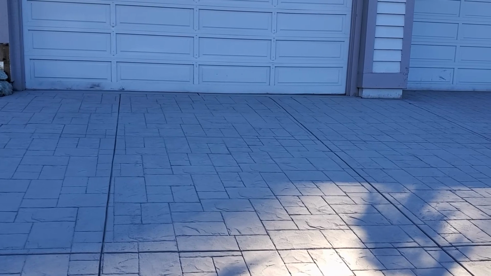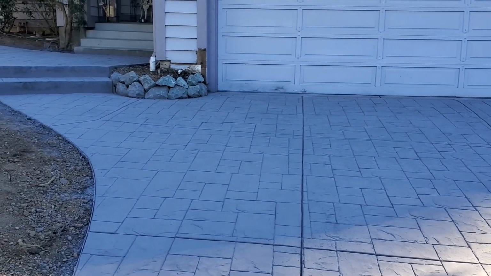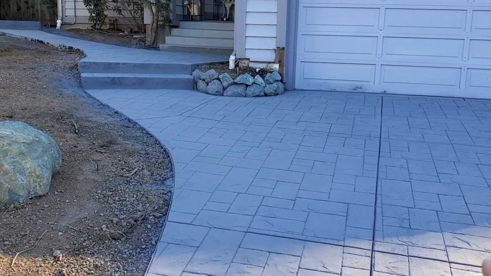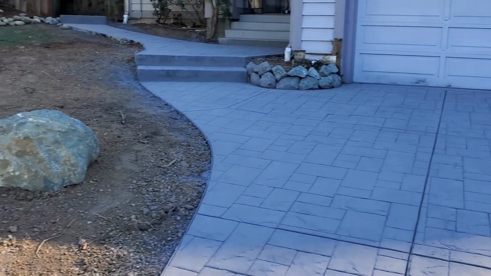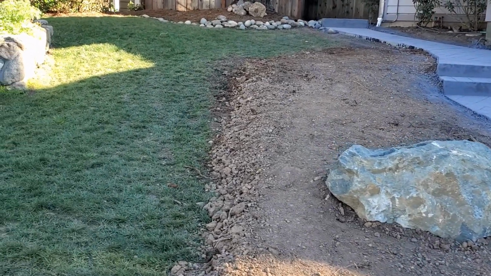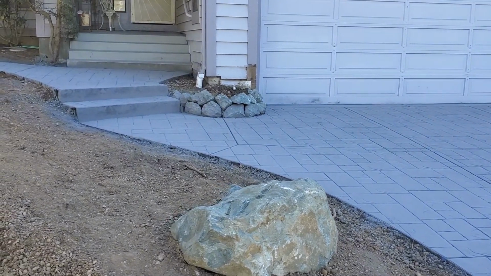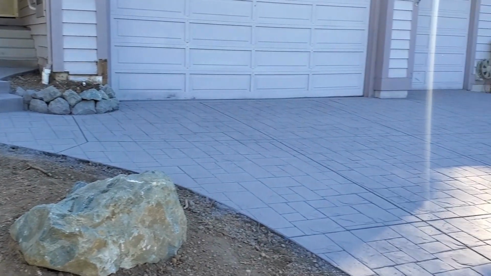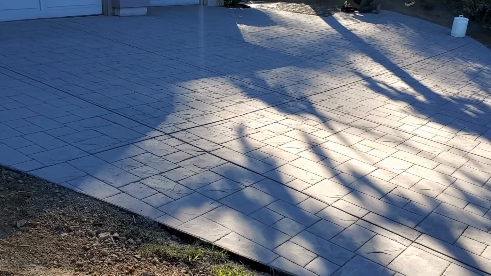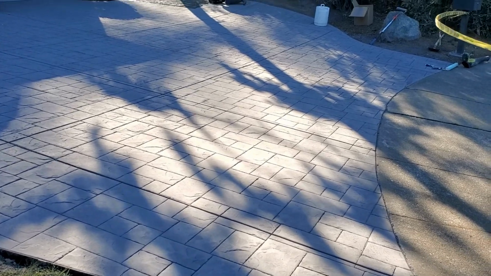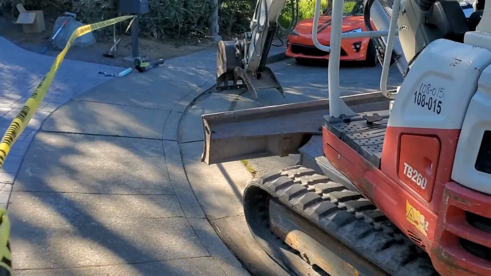And as a designer, the way that I look at it is that a stamped concrete driveway with good colors and nice lines is a 300 to 400% aesthetic improvement to a home. It adds dramatically to curb appeal, resale value. It's also much lower maintenance than a paver driveway.